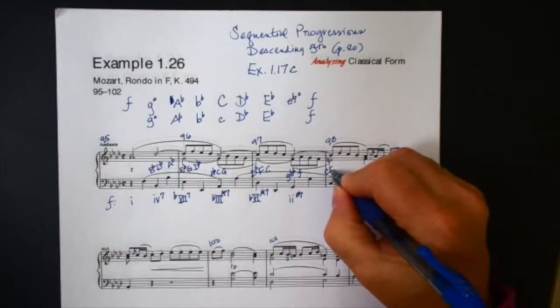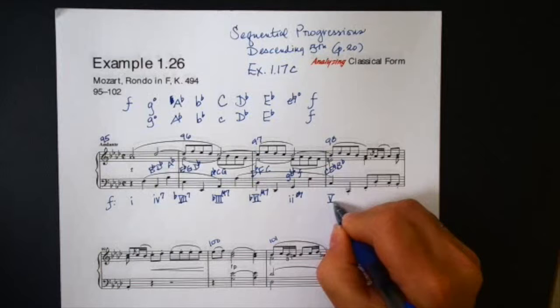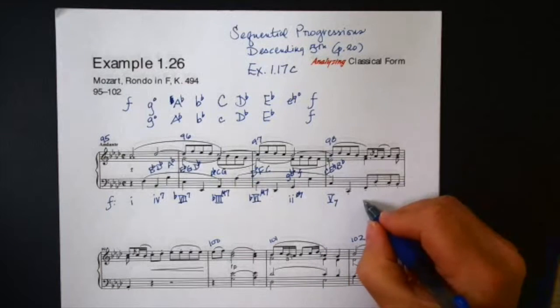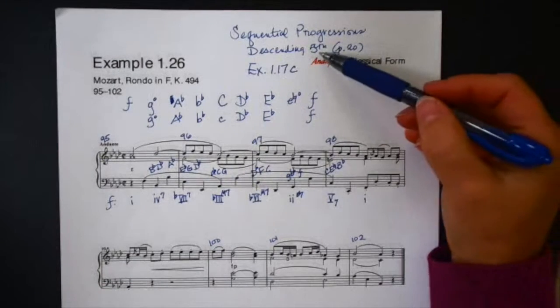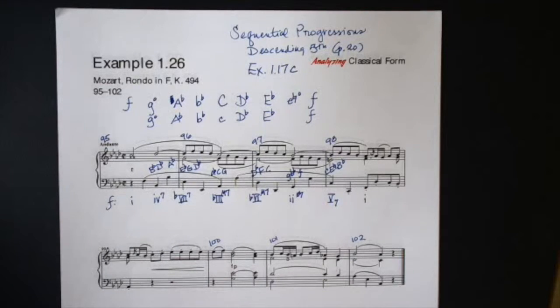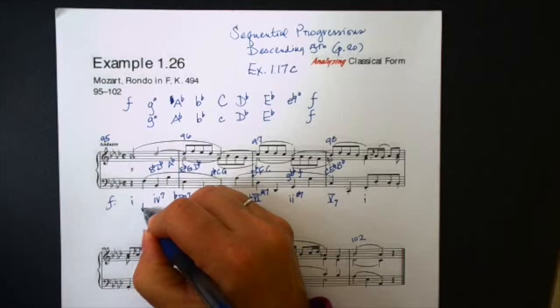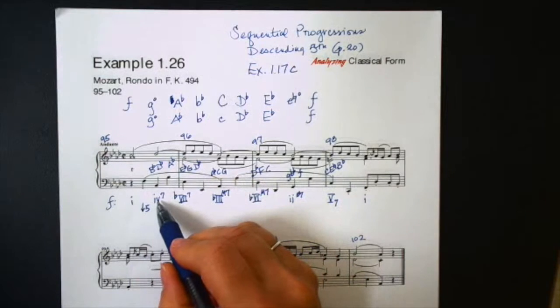Down here 98, C, E natural, B flat, C, E natural, B flat. That is our 5-7, resolving out to minor 1. And this is our harmonic sequence of descending by fifths, from 1 to 4. 1, 7, 6, 5, 4. I counted 5 numbers, so that's root movement down by fifth.